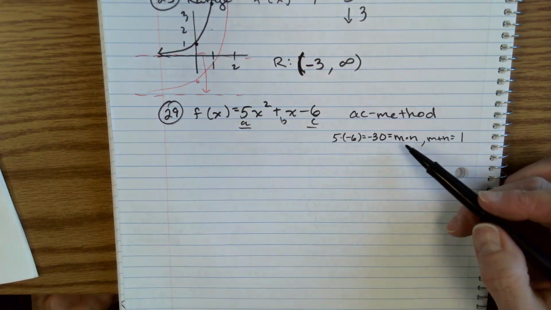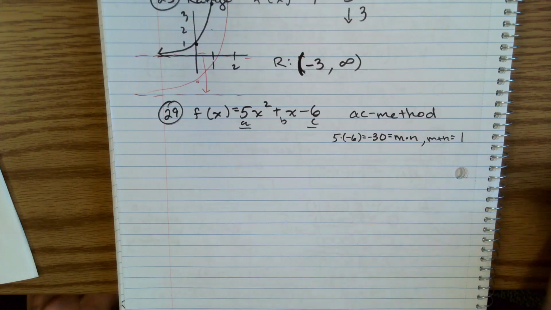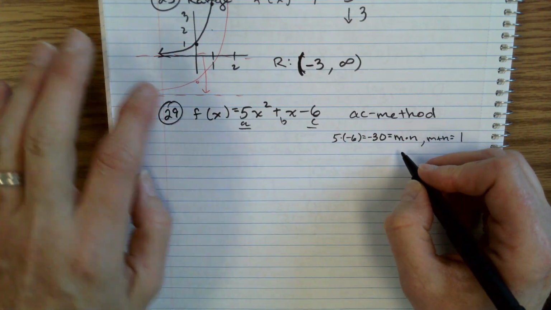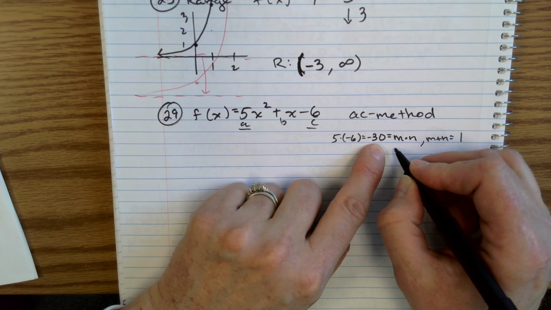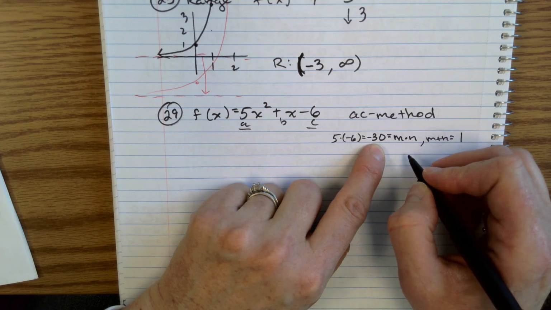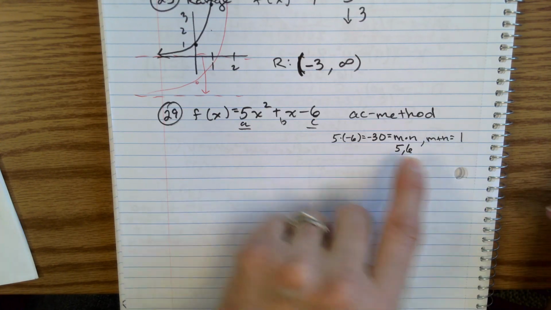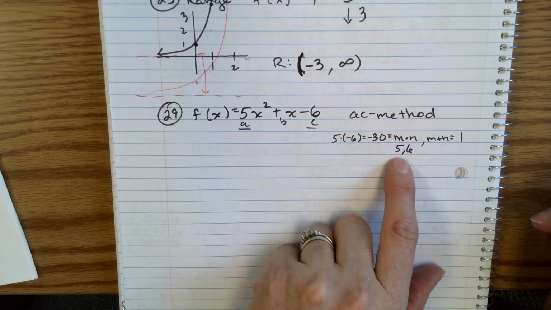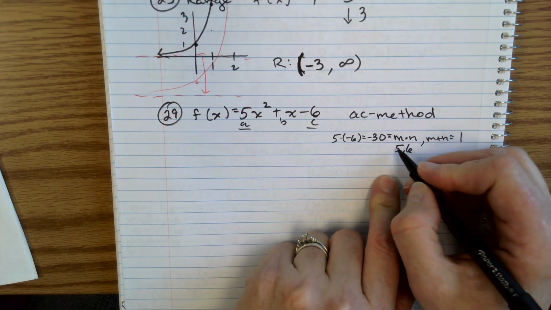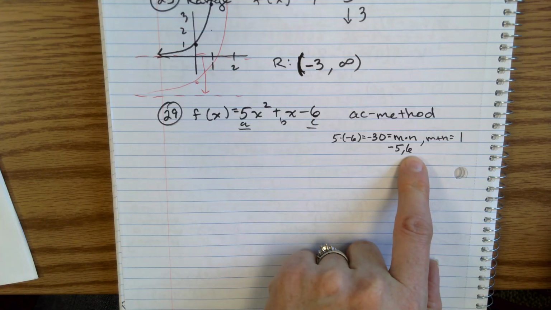So I need to find 2 numbers that multiply to give me -30 and add to give me 1. Numbers that multiply to give me 30, 5 and 6, 15 and 2, 3 and 10. 5 and 6 are 1 apart from each other, and since I want them to add to be 1, that's my best guess. Add to be +1, so -5 and +6.